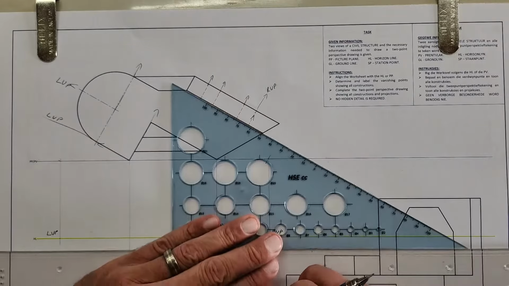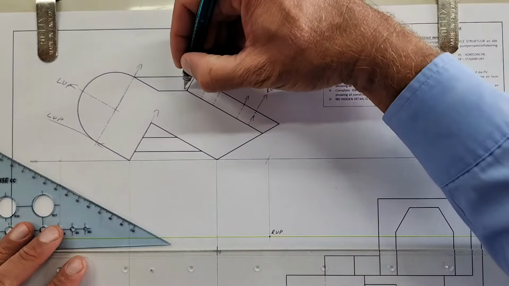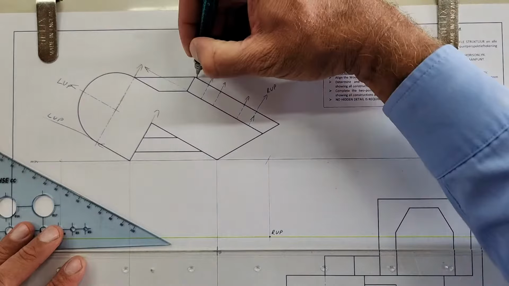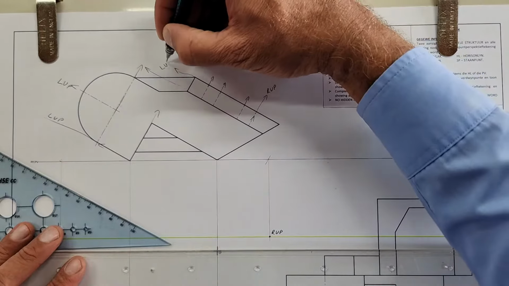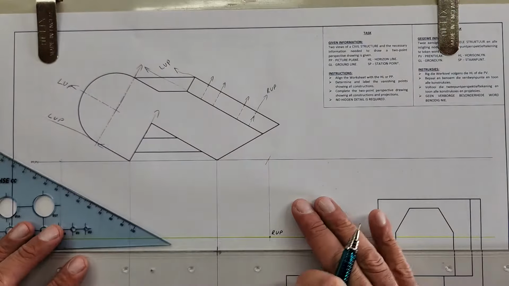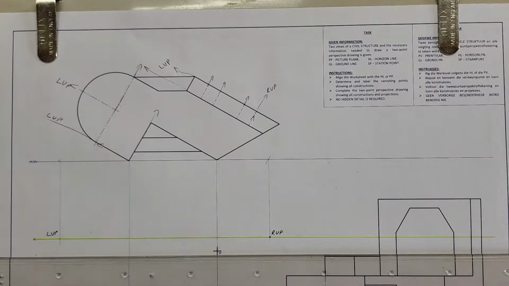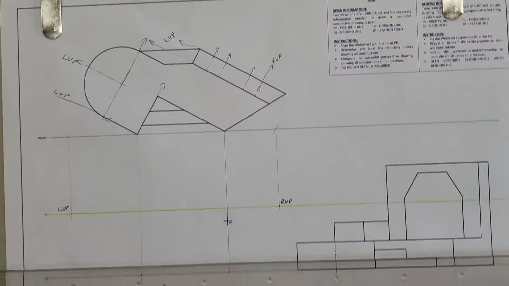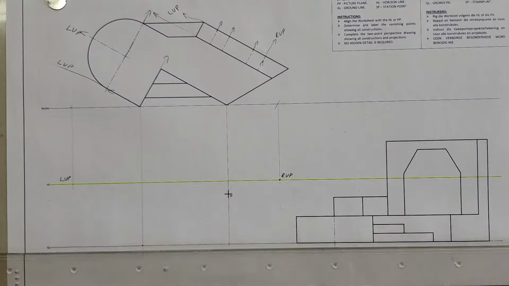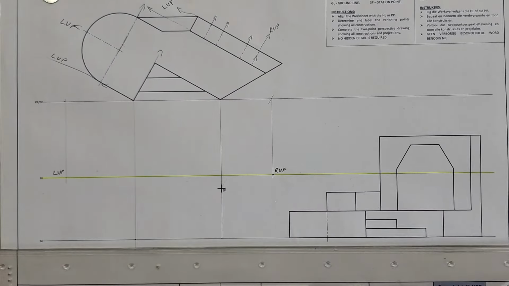Let's just double check. Are those? Yes, they are also. So if I would extend these, left vanishing point. You understand why I do that? Okay. All right. Now let's start. Let's get this thing started. I myself am going to start figuring this one out.